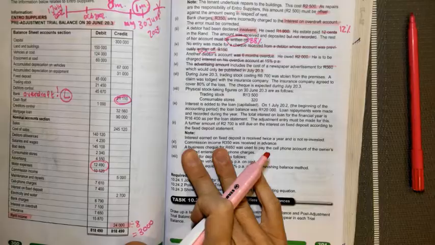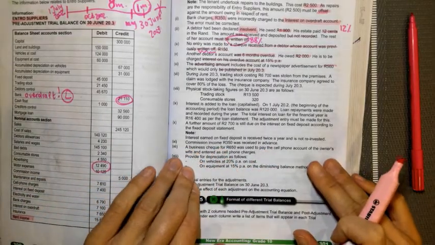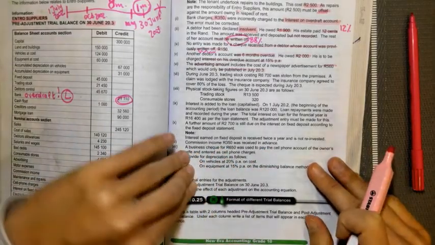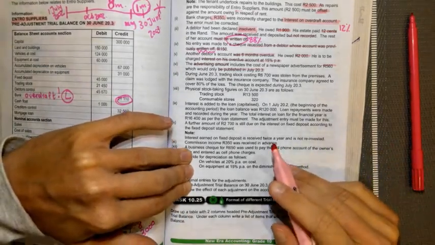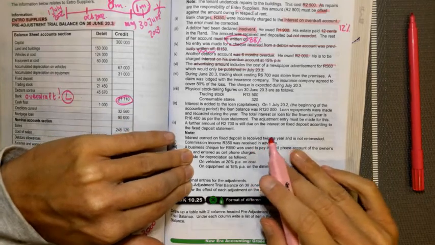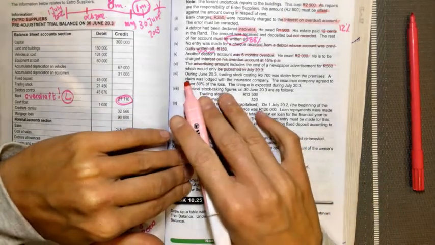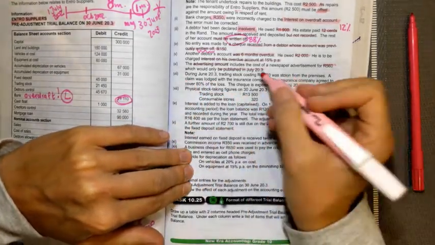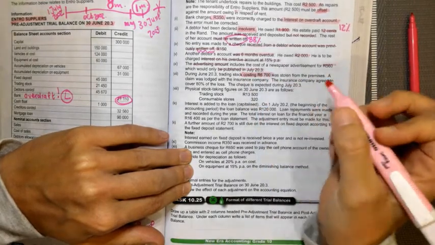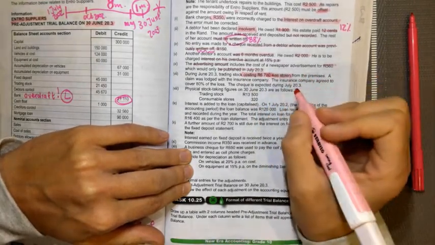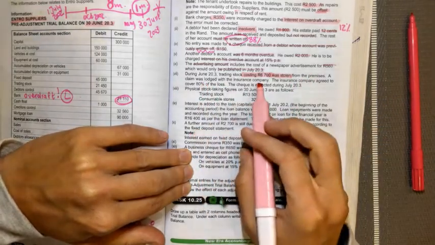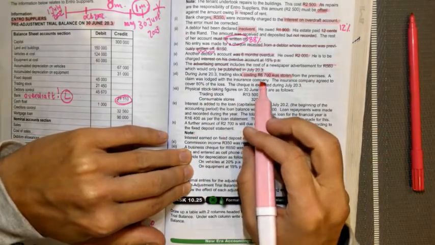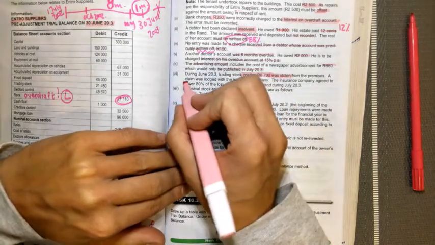Then adjustment number 7. This is one of those that are a bit tricky for what we want you to be able to do at the moment, but I'm going to go through it. It says, during June, trading stock costing 6,700 Rand was stolen from the premises. A claim was lodged with the insurance company. The insurance company agreed to cover 80% of the loss.